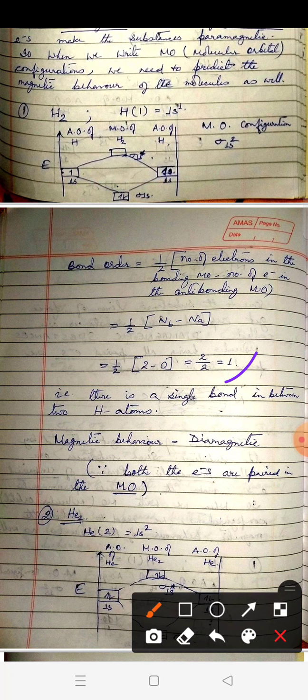Now the question is, what will be the magnetic behavior of hydrogen? That means if I place hydrogen in a magnetic field, should it attract the magnetic lines of force or repel them? As you can see here, all the electrons are paired. That means it will show diamagnetic behavior. That means the lines of force will be repelled by hydrogen. It will not be attracted by hydrogen. So the diagram is not very difficult. You need a little practice.